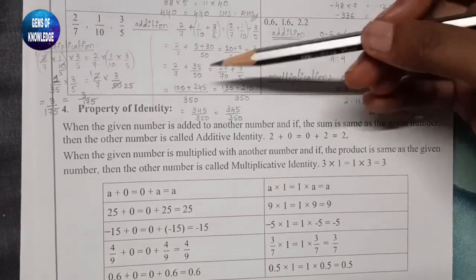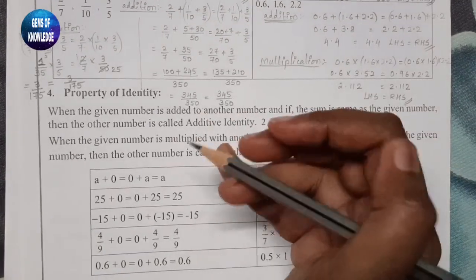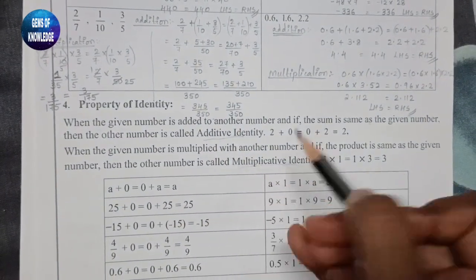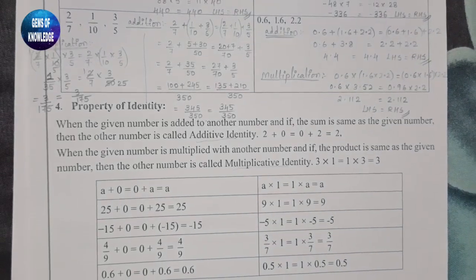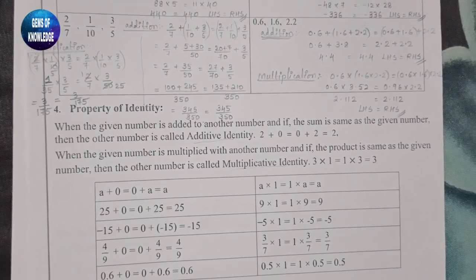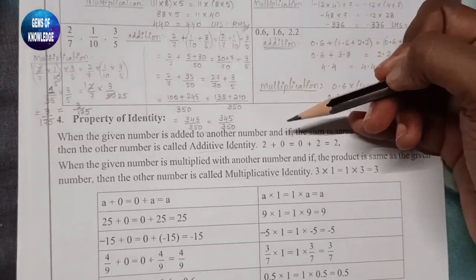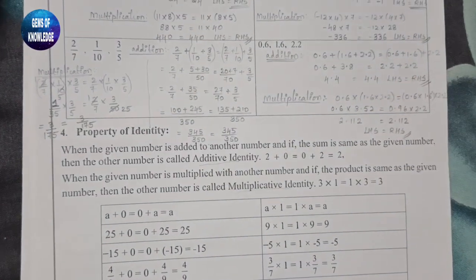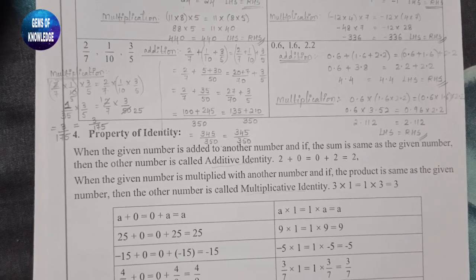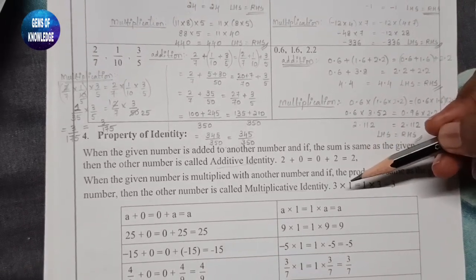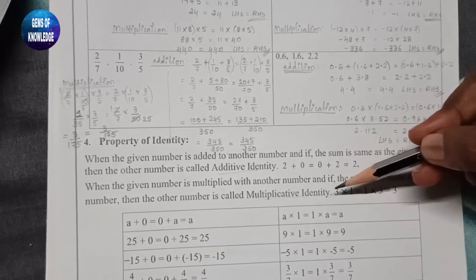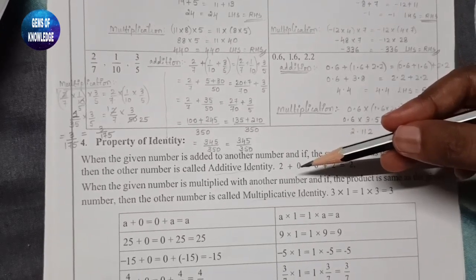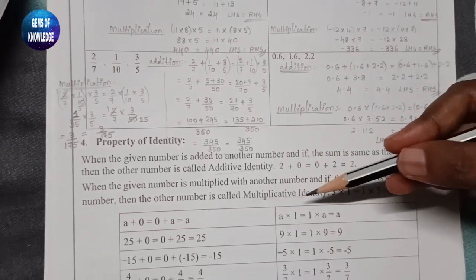Then the next property is the property of identity. Identity means here two identities are there: one is the additive identity and one more is the multiplicative identity. So what is identity? Whenever you are adding 0 to any particular number, that number will remain itself, it will not change to any other number. Similarly, in case of multiplication, if you are multiplying 1 with any number, it will remain as it is, the number will not change. So here 0 is the additive identity and 1 is the multiplicative identity.